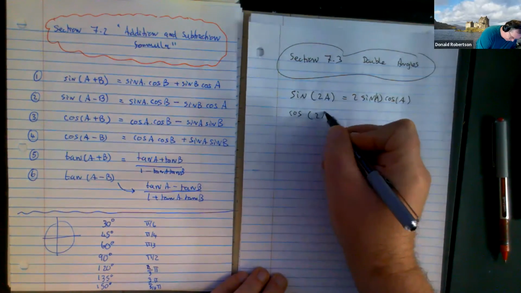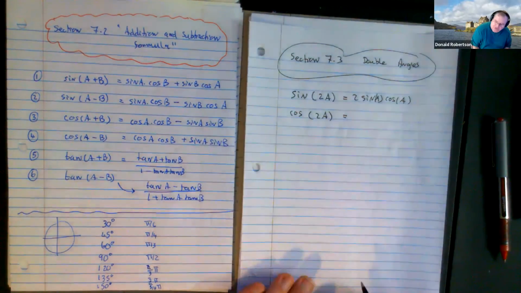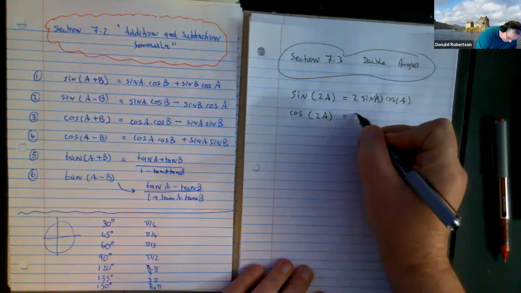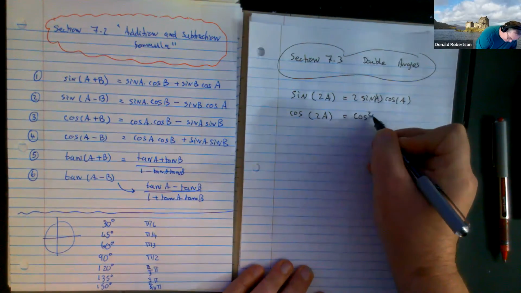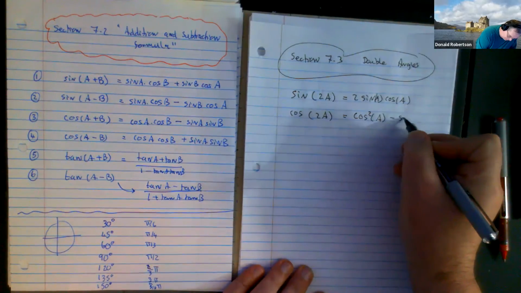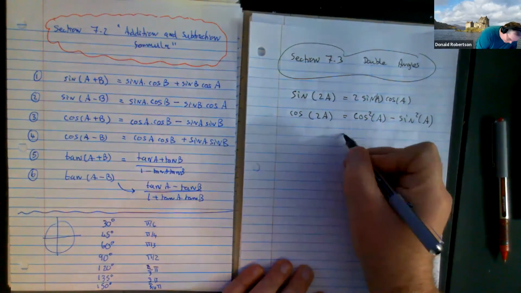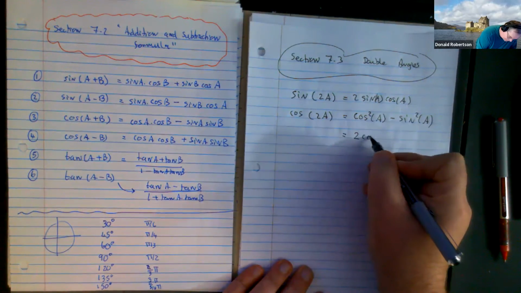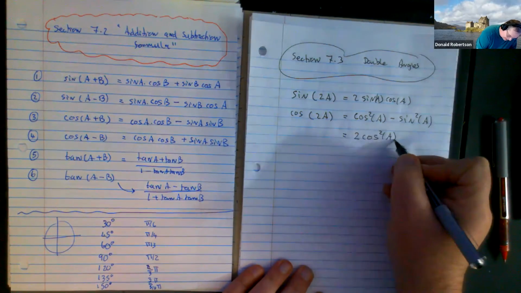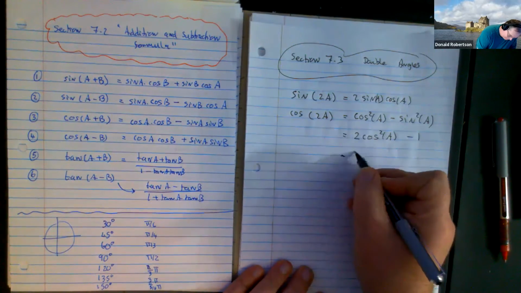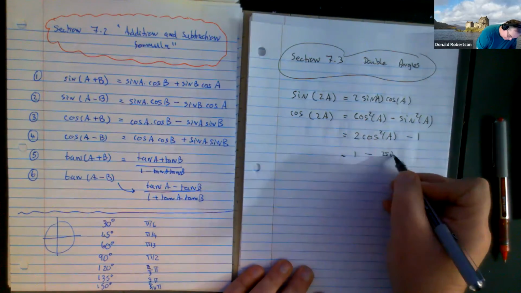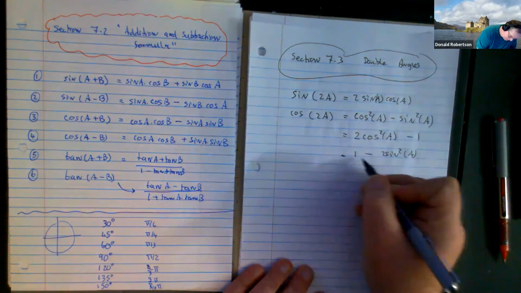The cosine of 2A is a little bit trickier. It has 3 different formulas. It's equal to that. It's equal to that. And it's equal to that.